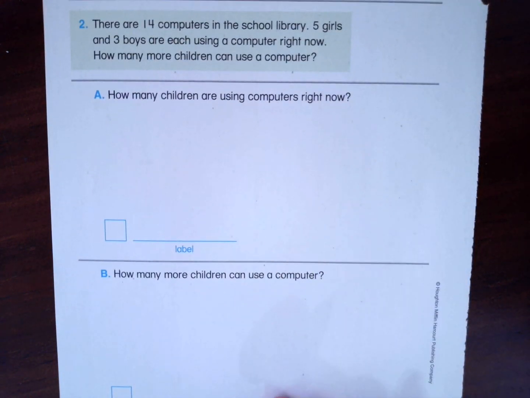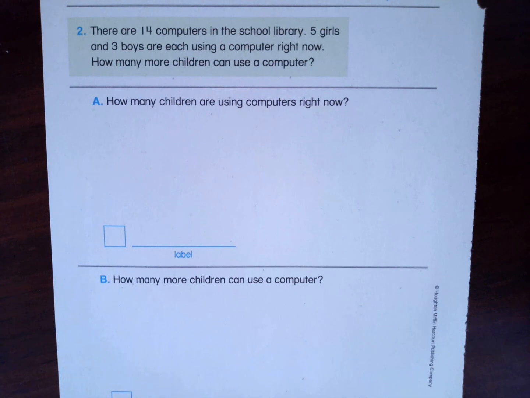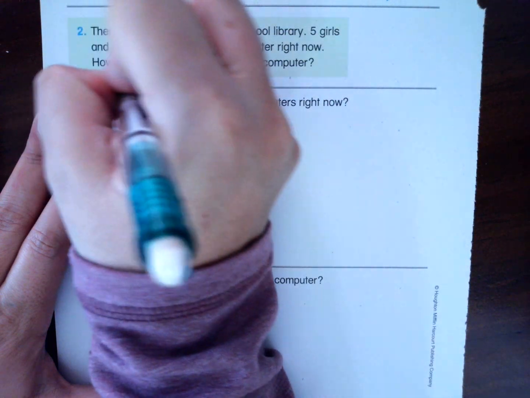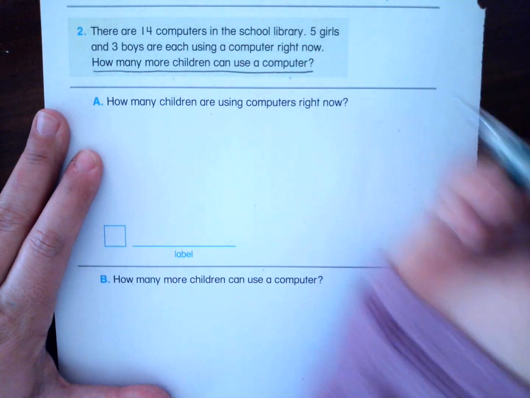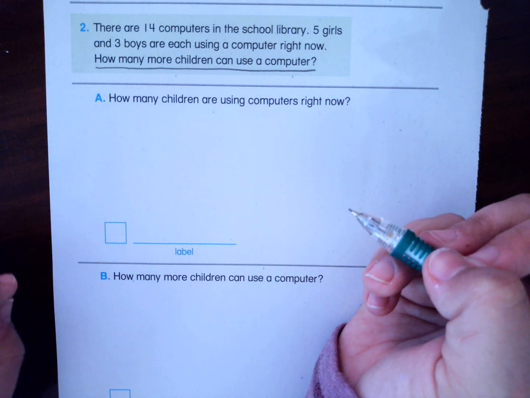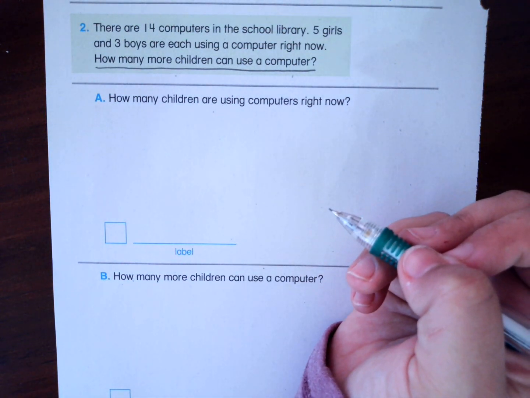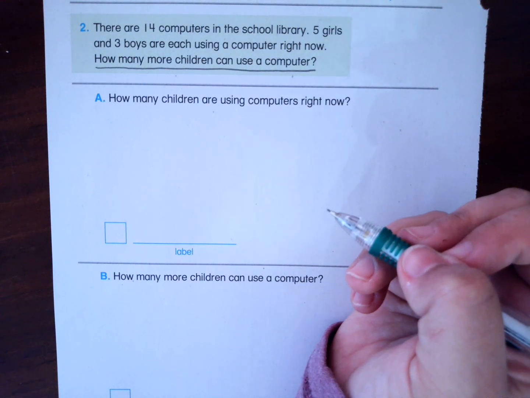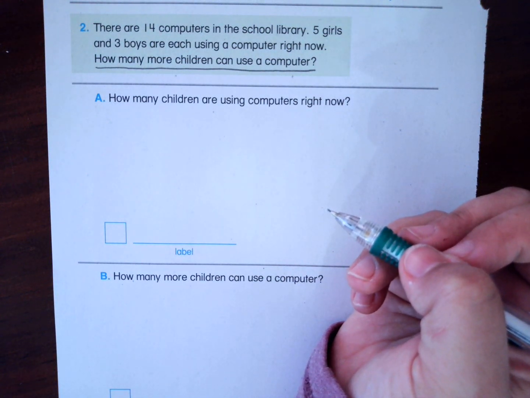So number 2 says there are 14 computers in the school library. 5 girls and 3 boys are each using a computer right now. How many more children can use a computer? So for this problem, I know that I'm being asked to solve how many more children can use a computer. That is my main question. But I need to get there first. I don't have all the information I need in order to solve that problem.